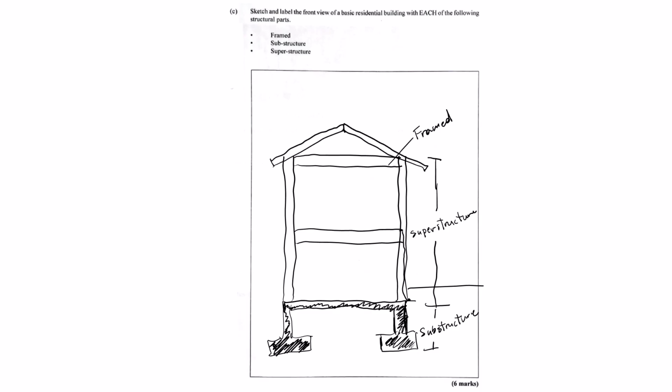Its fundamental role is to bear all the weight from the building above it, which is called the superstructure, and transfer that load safely down into the ground. A solid substructure is non-negotiable. It's the starting point. Makes total sense. And that's the part we generally don't see.